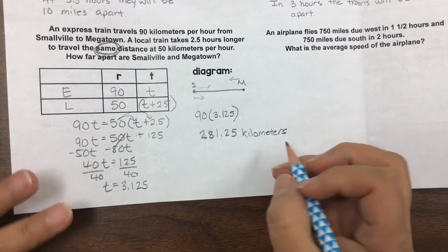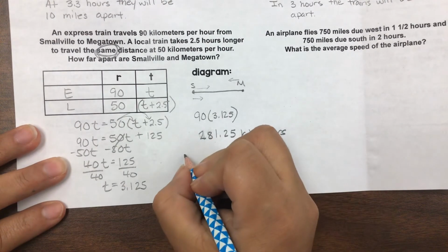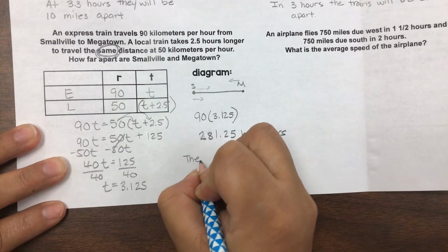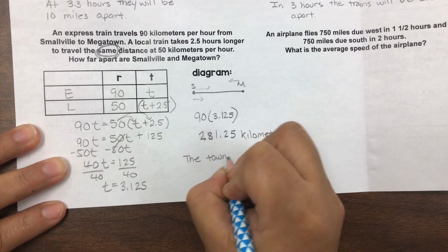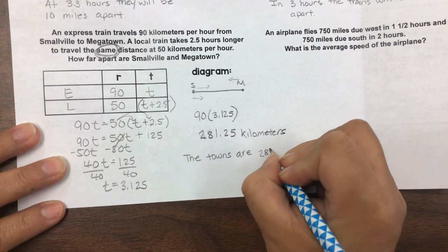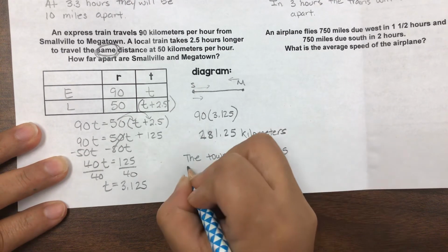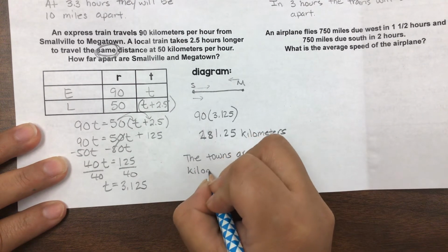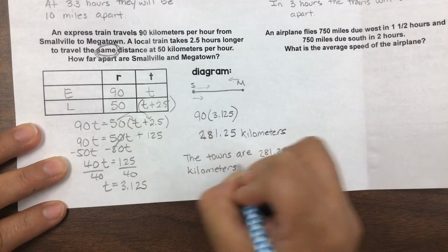Okay, so that means that the towns are 281.25 kilometers apart.